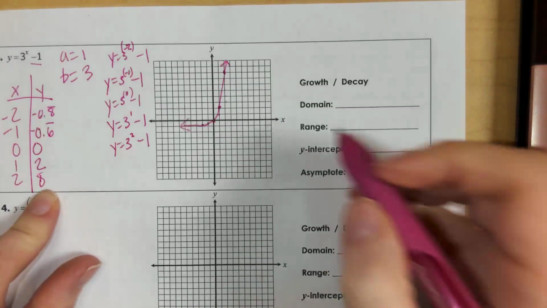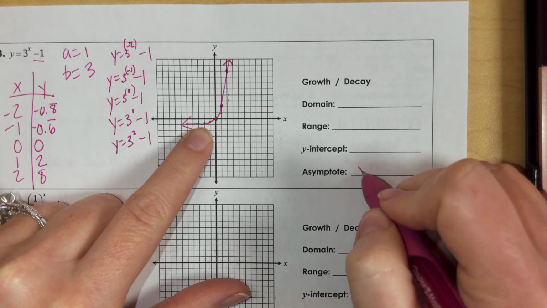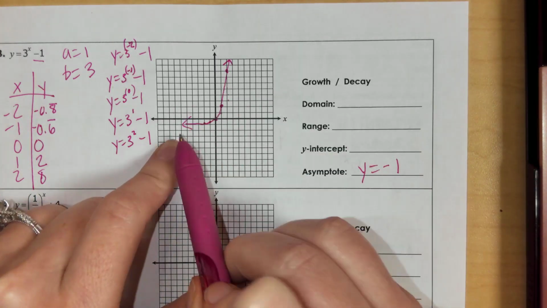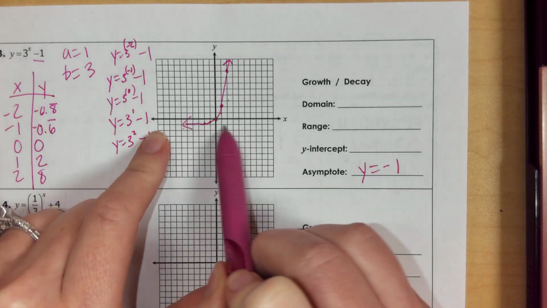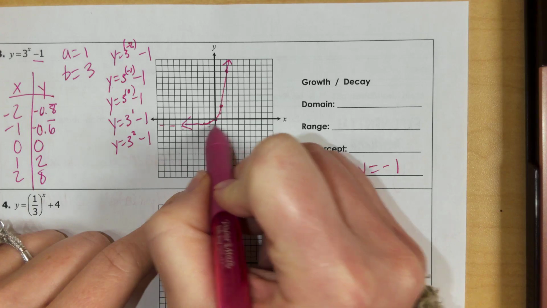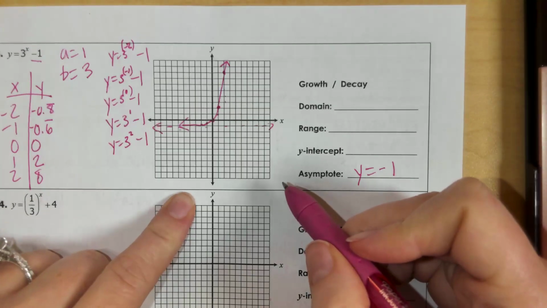Okay, we have an asymptote here where it's getting closer and closer to that -1, but it's not going to touch it. So y is going to be equal to -1 for our asymptote. That's the horizontal line that will run right here. And it will get closer and closer and closer to this invisible line, but never touch it. Okay?